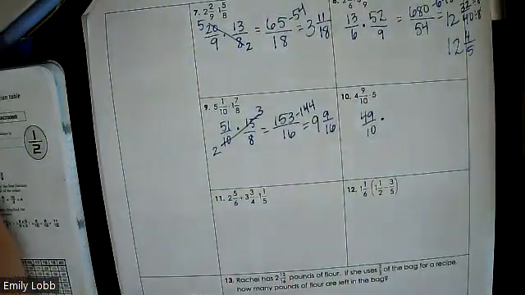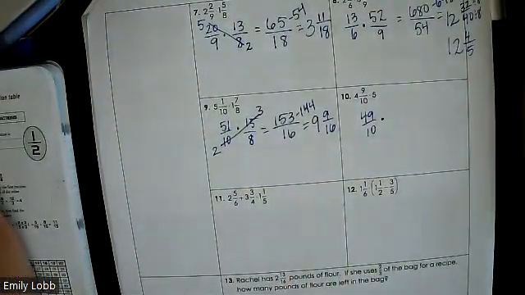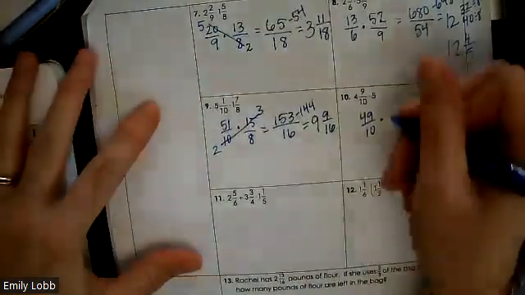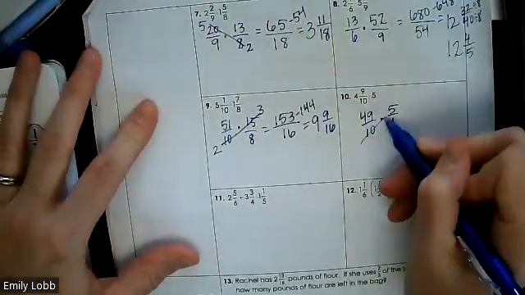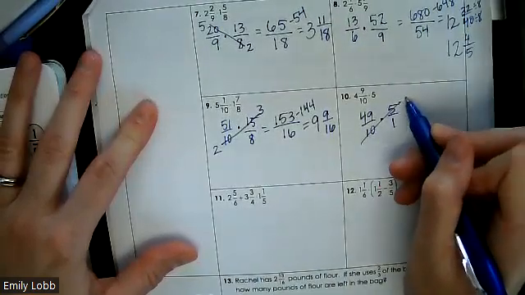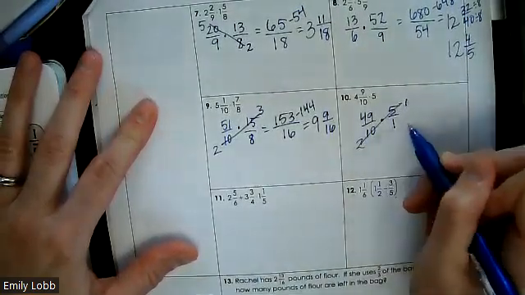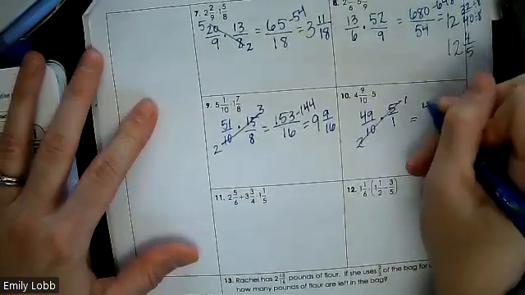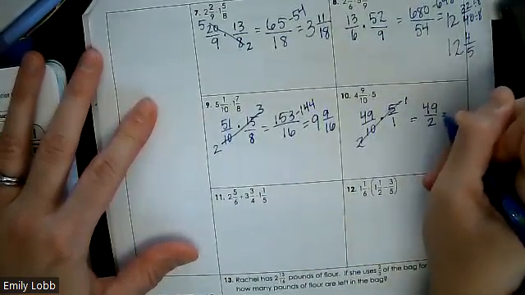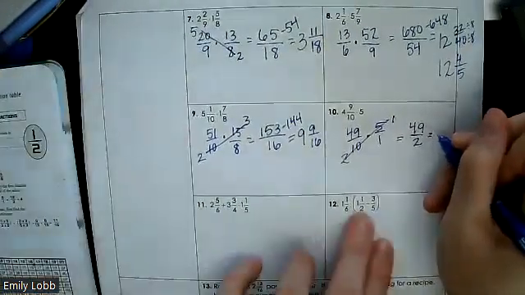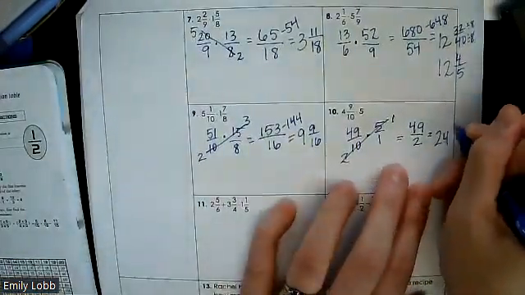Here's a good question. How do I write 5 as a fraction? 5 over 1. What can I take across this diagonal? 5. So I have a 1 and a 2. So now I have 49 divided by 2. 48 would be 24. So 24 and 1/2.